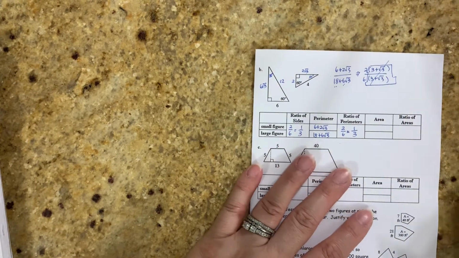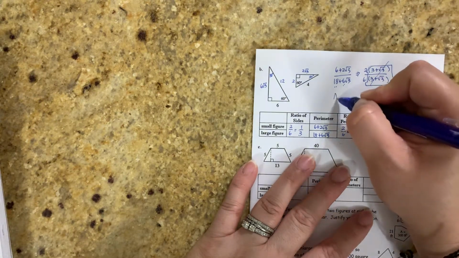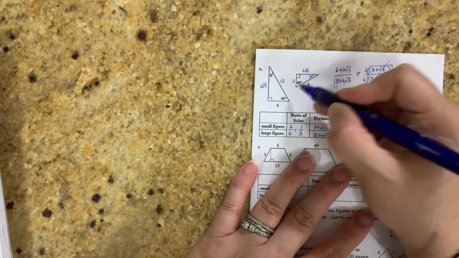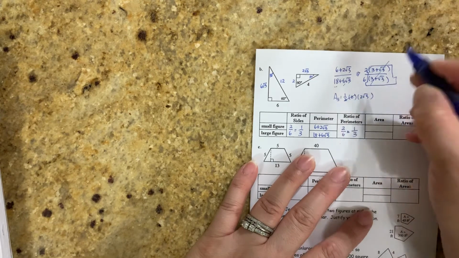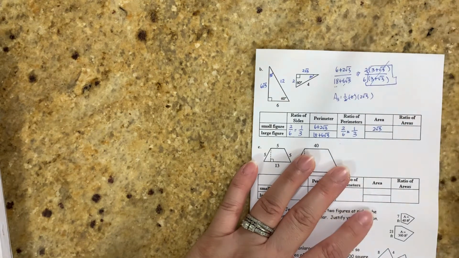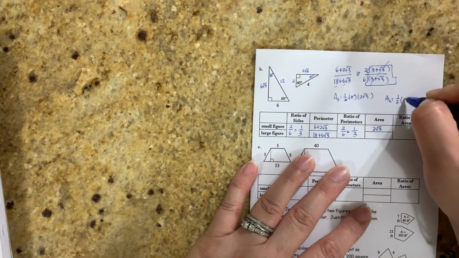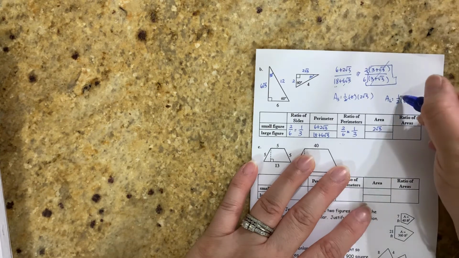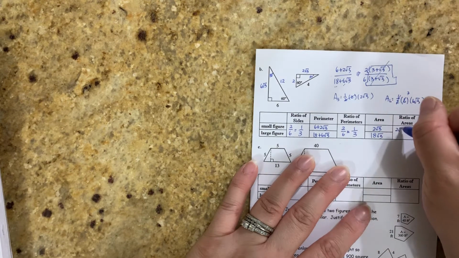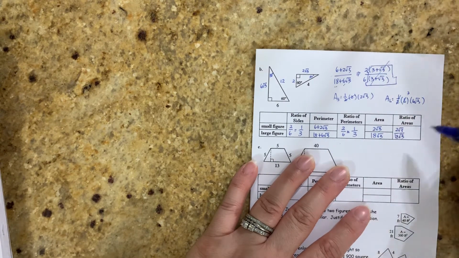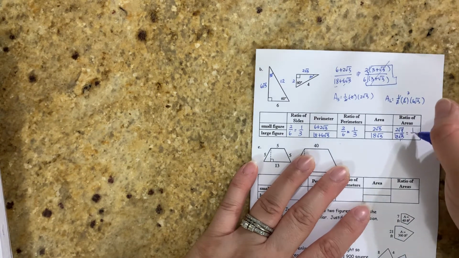All right. Let's compare area. Area for a triangle is 1/2 base times height. So area of the small triangle is 1/2. The base is the 2. Height is going to be our 2 root 3. So this reduces out, giving me just 2 root 3 for the small triangle. Area for the large triangle is going to be 1/2 base times height. So this makes this 3. 3 times 6 is 18. 18 root 3. So 2 root 3 over 18 root 3. Same as before, the root 3's will reduce out nicely for us. And you reduce 2 over 18 to be 1 over 9.